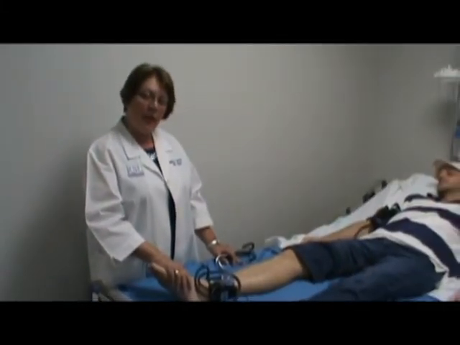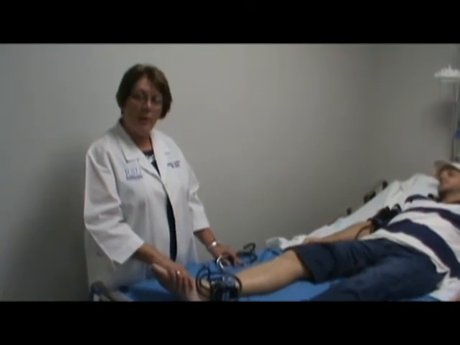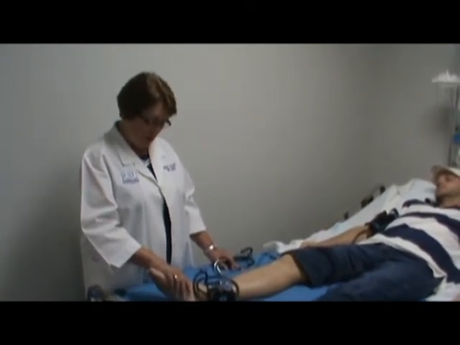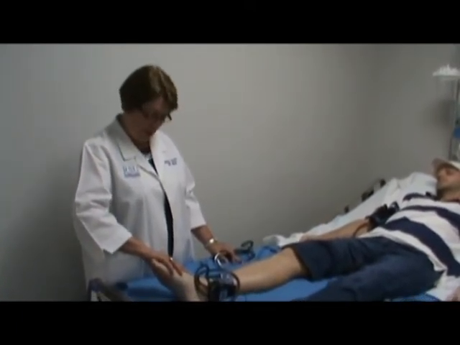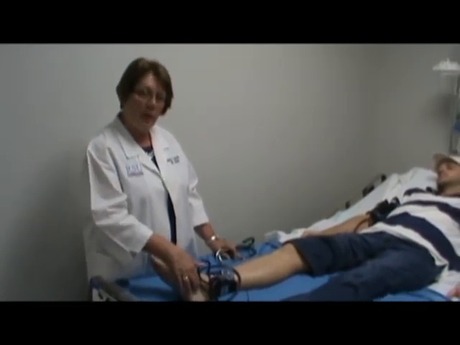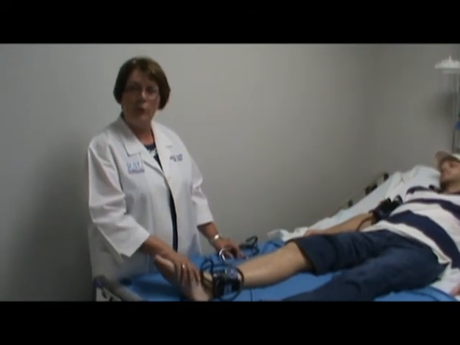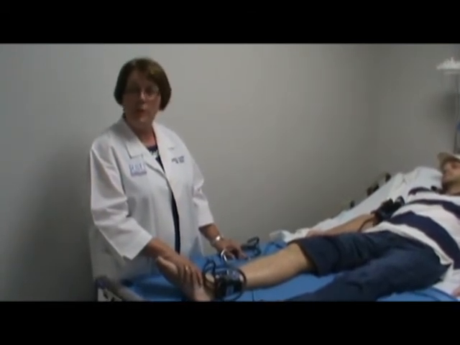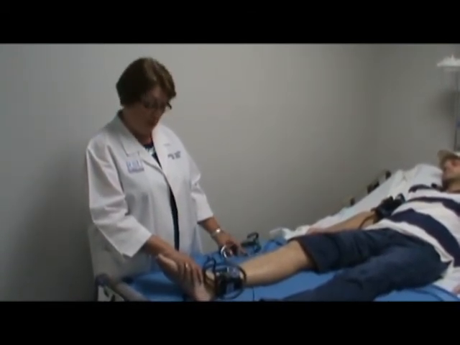Remember, when you're taking an ankle pressure, you need to make sure that you have a good pulse. Mr. Miller has a very strong pulse. You can look at the dorsalis pedis or the posterior tibial. If you are unable to feel the pulse, then you need to get a Doppler. That's why we have it listed for equipment.